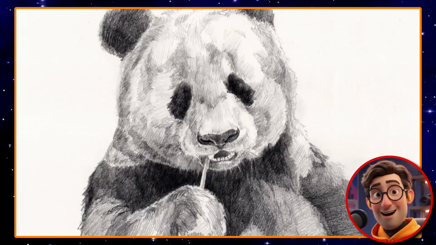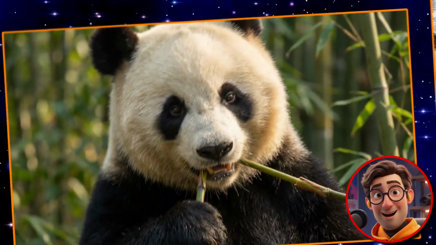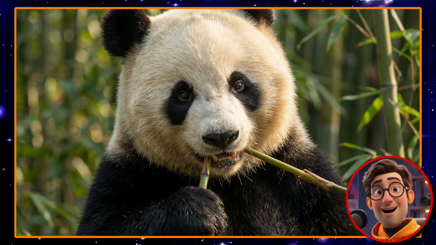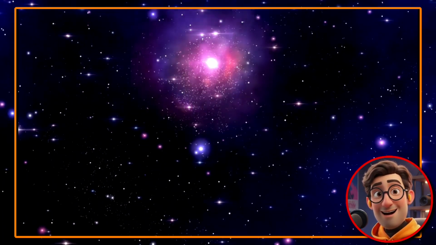The power is now in your hands. So, what will you create first? Head to FlexClip and try the AI Photo Editor for yourself.